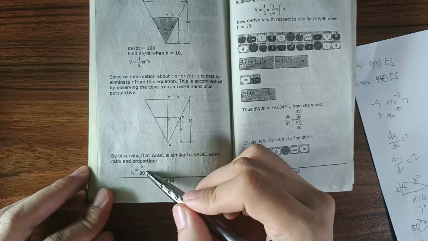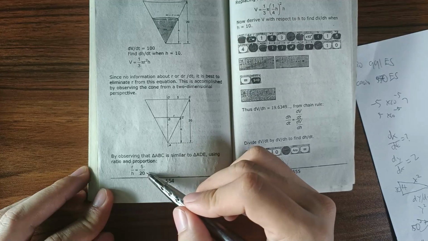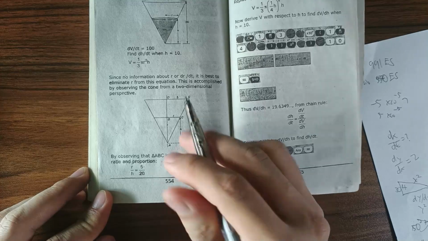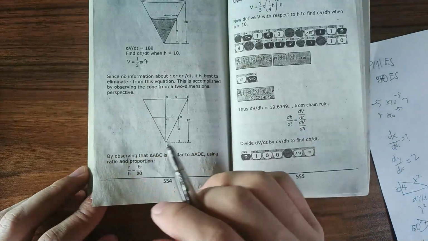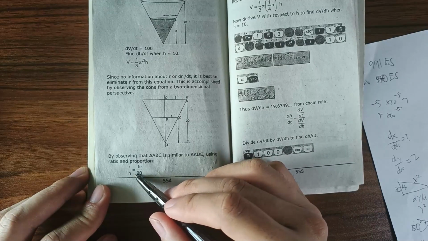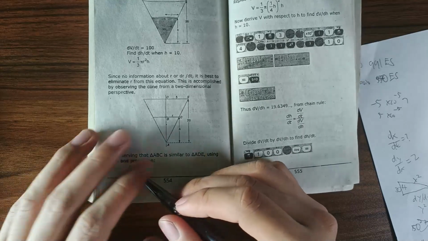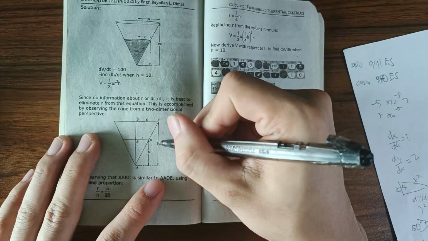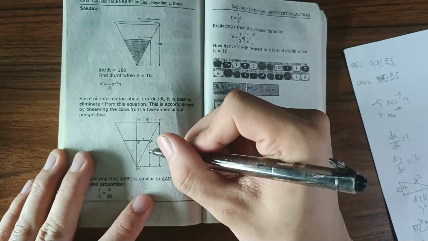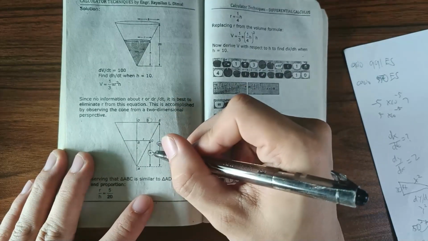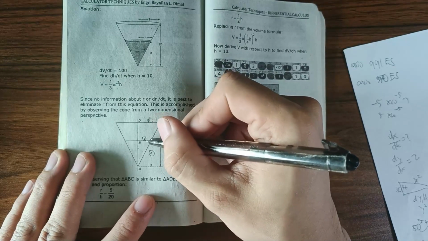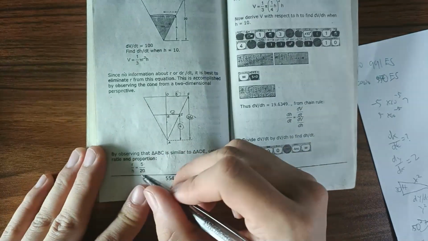So if we substitute our smaller height, which is 10, then we will also get the smaller radius for the height of 10. Okay, our radius for the height of 20 is 5. So if we want to have the radius with the height of 10, we will simply use this equation.